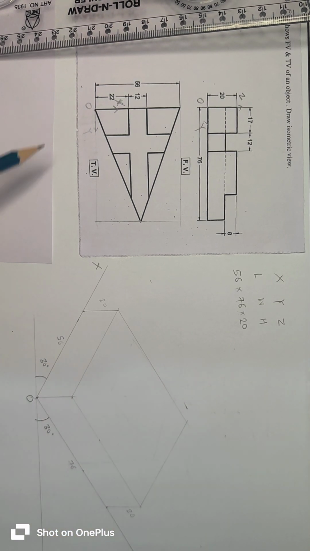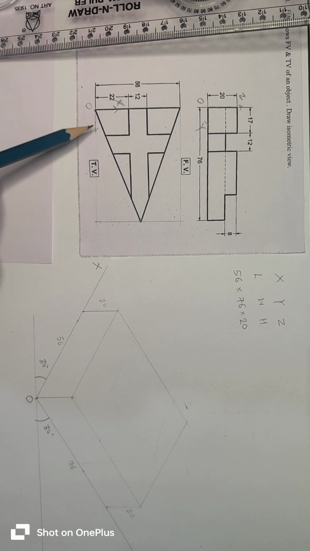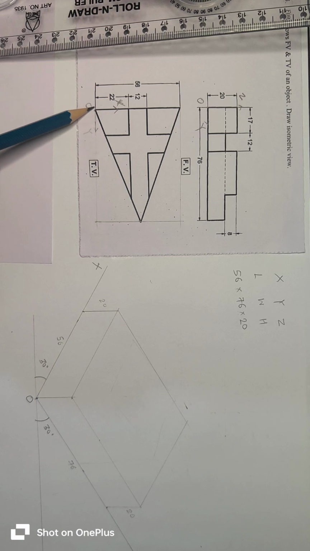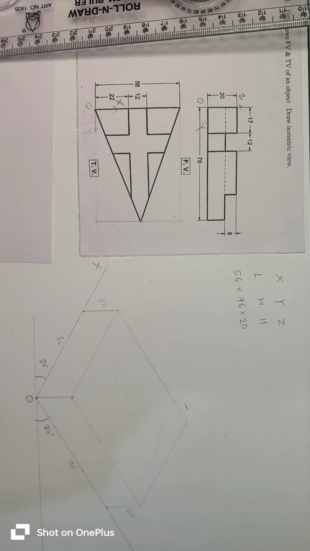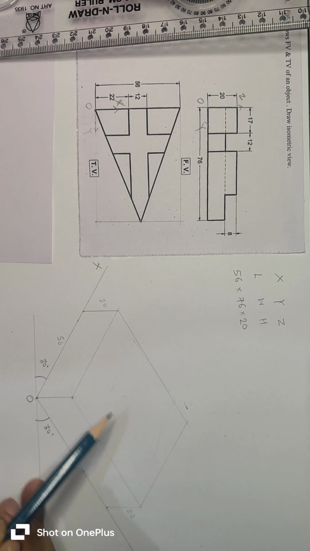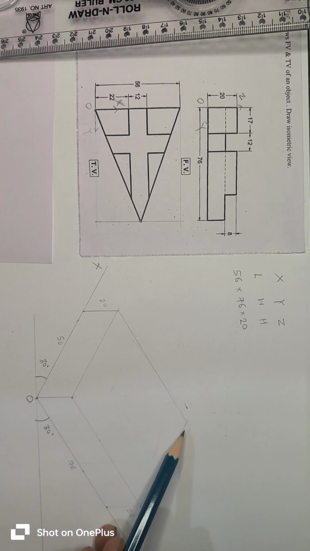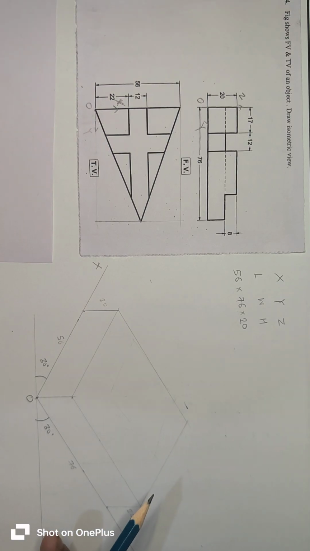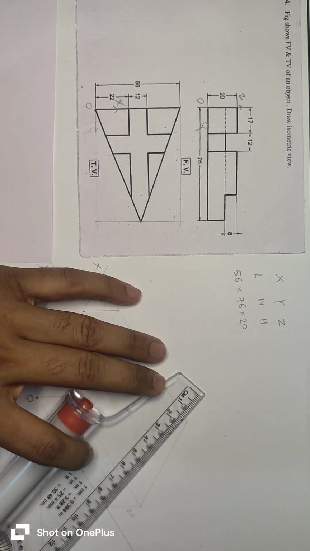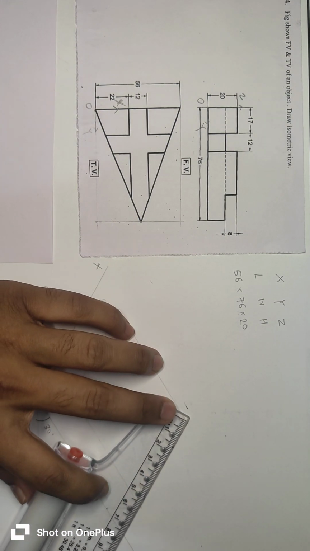Now, this triangle is of 56 length and the height is 76. So for the height we will take the midpoint of this line. This line is of 56 mm, so from one point we will take 28 mm.